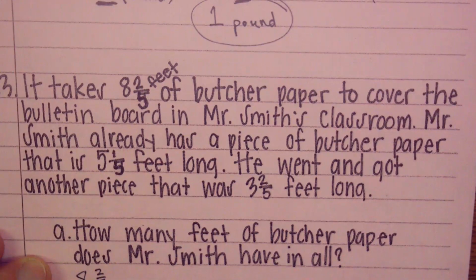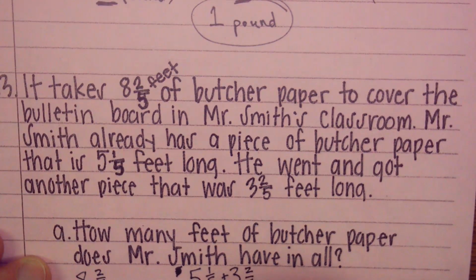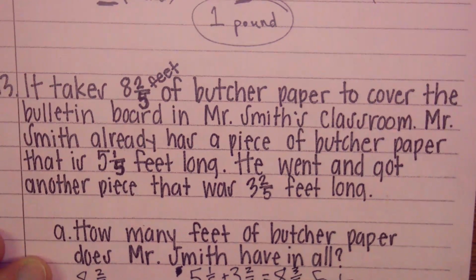Okay, that's what we know. That's what he needs altogether. He already has, I don't like how small that is. He already has 5 1/5, and he went out and bought 3 2/5. So we need to figure out how much he has altogether. Let's combine our whole numbers first. 5, 6, 7, 8. And now he has 2/5 plus 1/5, which is 3/5. Okay? Will there be enough?